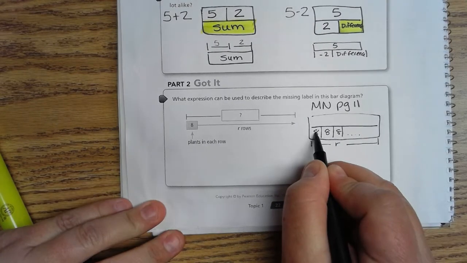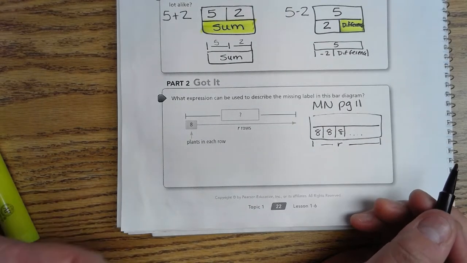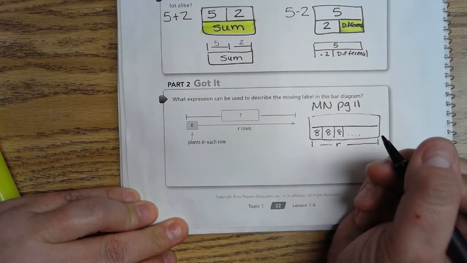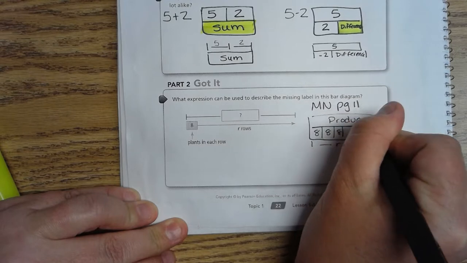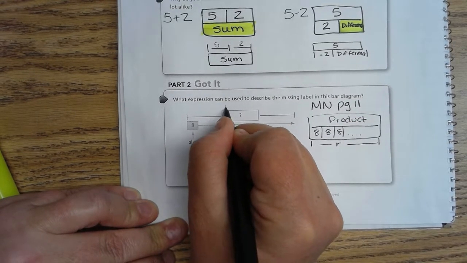So if we're putting all of these little parts together, it's kind of like we're adding a number over and over again. That would be repeated addition, which would be multiplication. So what we're looking for is the product. So this up here, that question, would be a product.